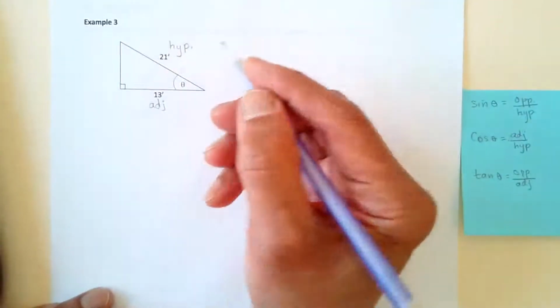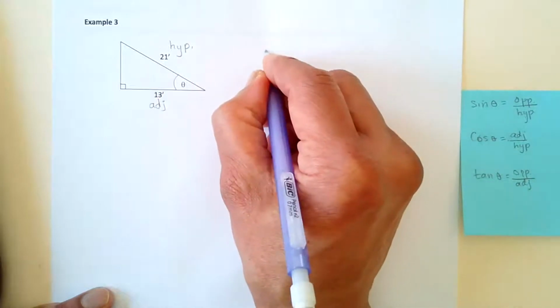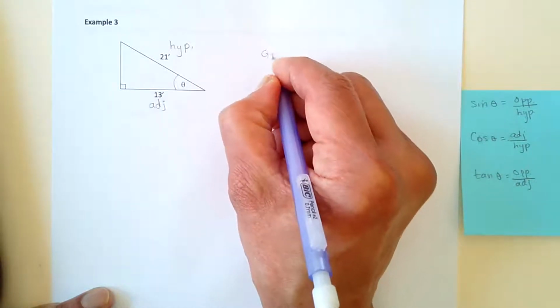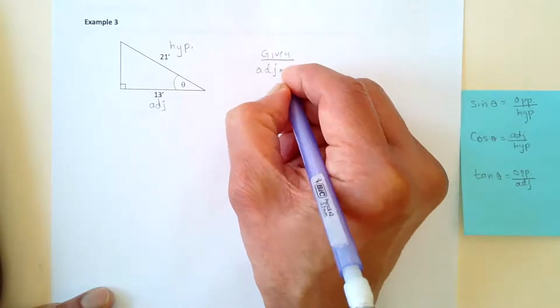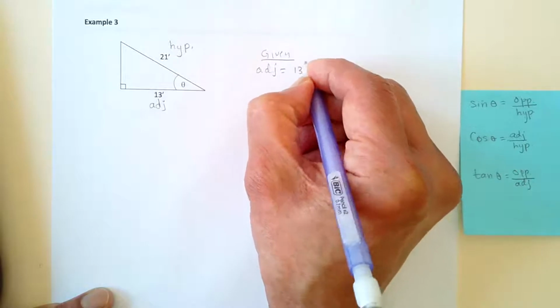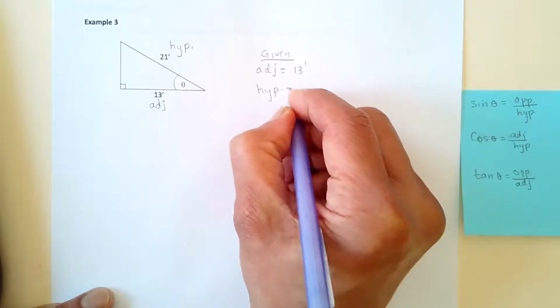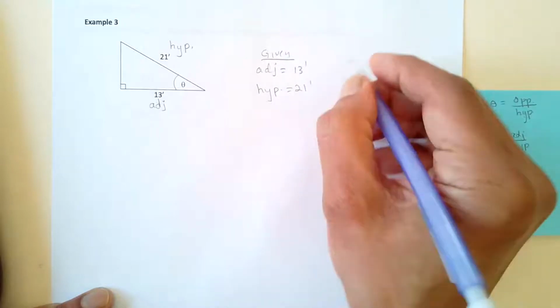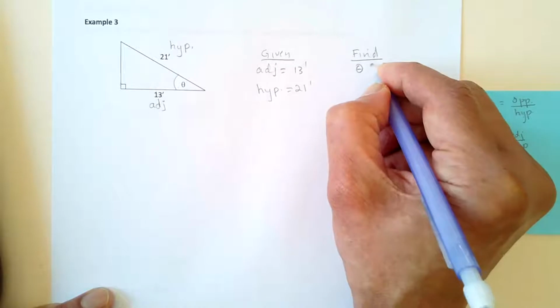So we're given the adjacent side and the hypotenuse. So it's given adjacent 13 feet, hypotenuse 21 feet, and we're asked to find theta, which we don't know.